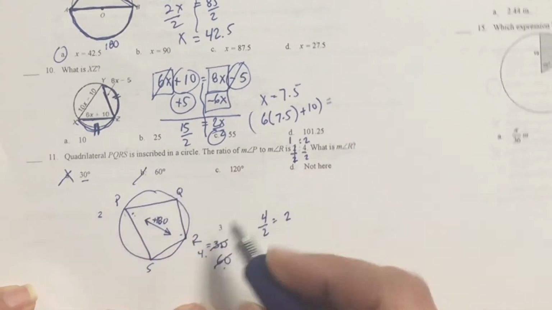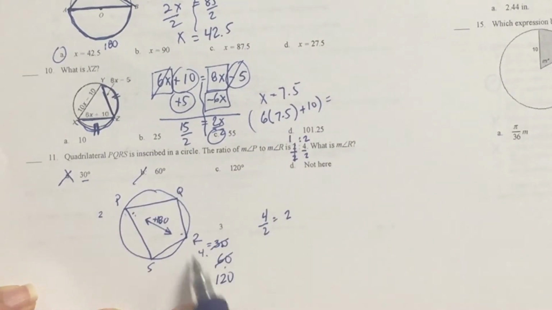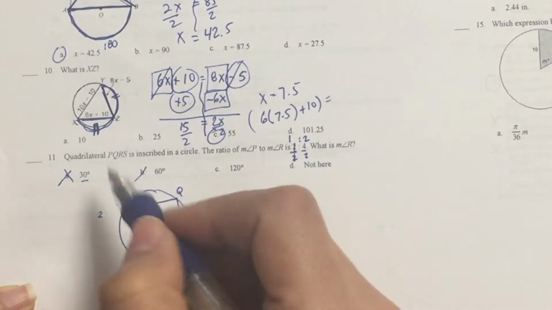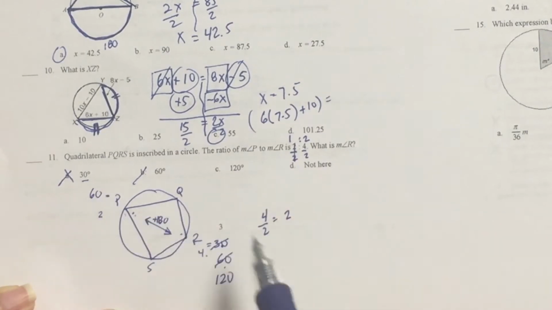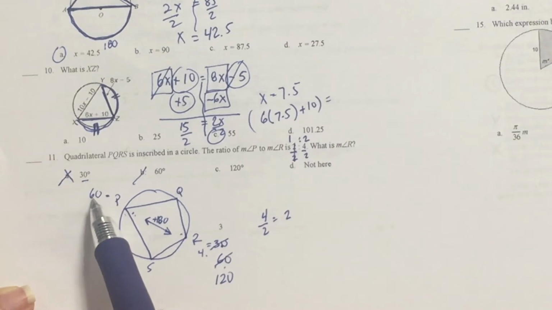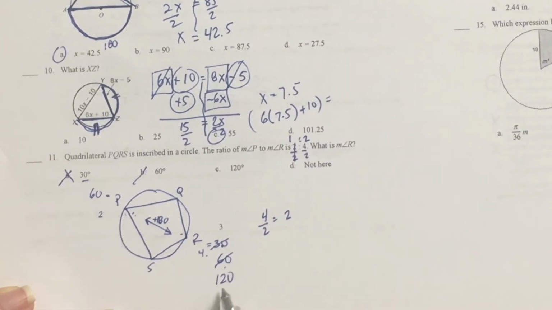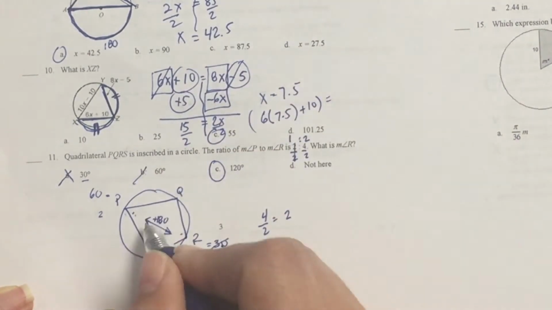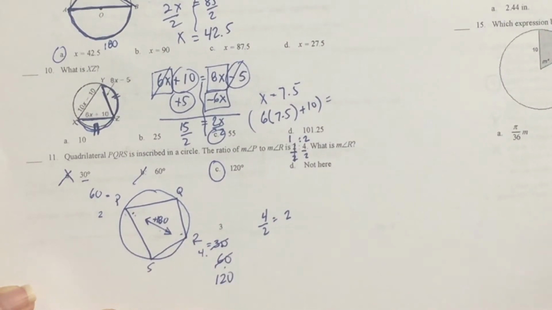So we're going to try 120. If R is 120, P has to be 60. Because again, when P is 1, this is twice as big. So when P is 60, this is twice as big, which will be twice 60 is 120. 60 plus 120 is equal to 180, so that one works because the opposite angles add up to 180.